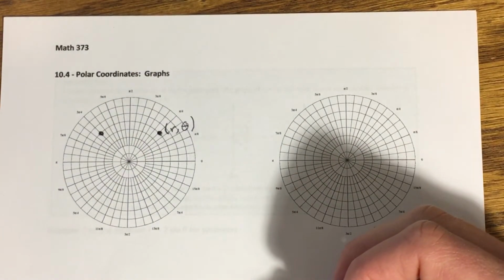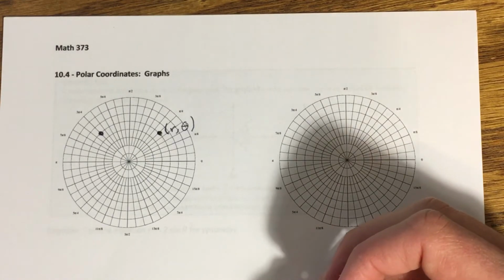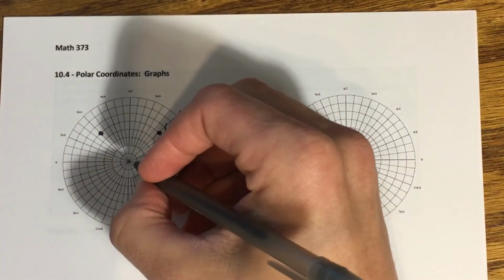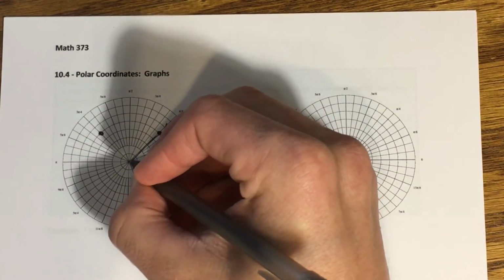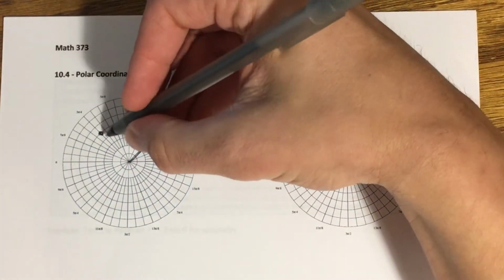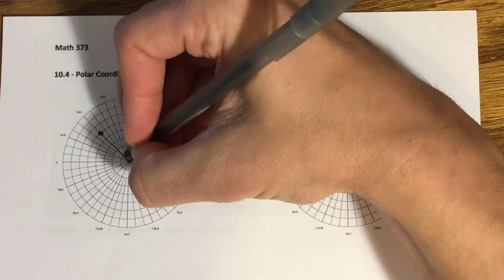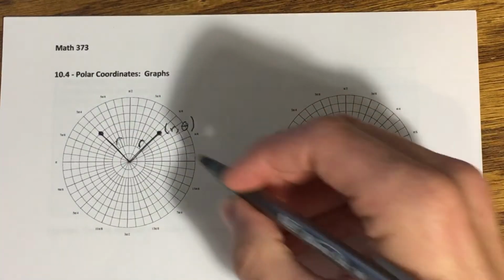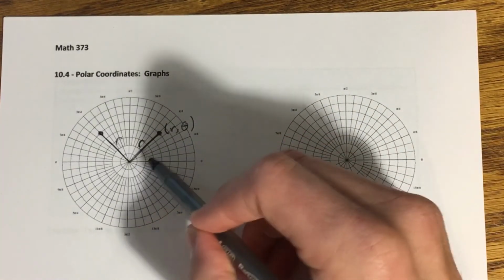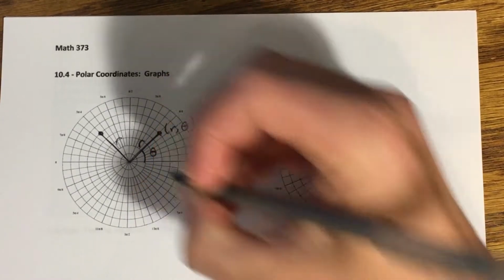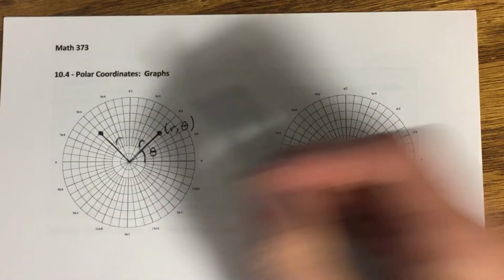Now what is the relationship between these two points? There's a couple of ways of thinking about this relationship. Here's a little line segment representing r. I know that the line segment here would also be thought of as r. But what's changed from this point to this point is theta. If I'm calling this theta right here, then this new angle is something different.